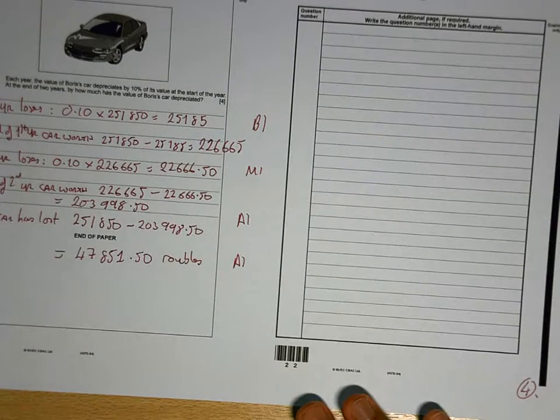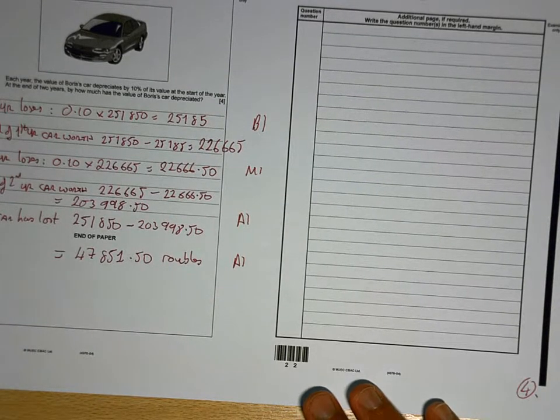So that wasn't a bad paper actually. We've done tougher ones than that.